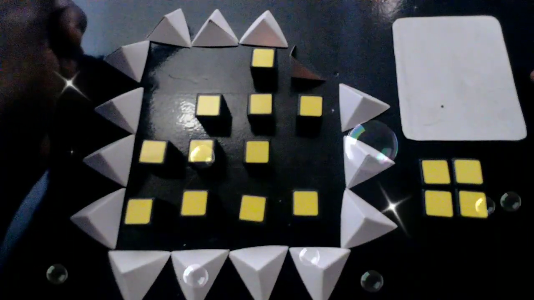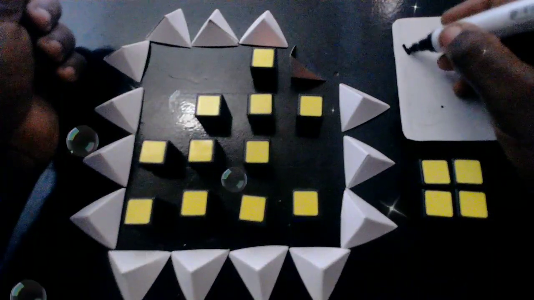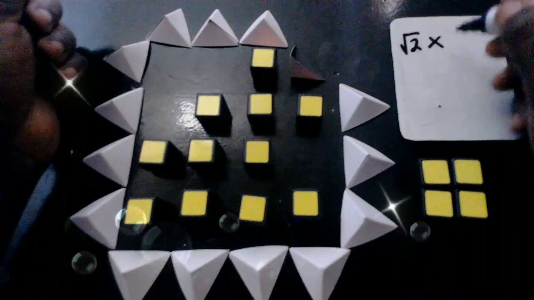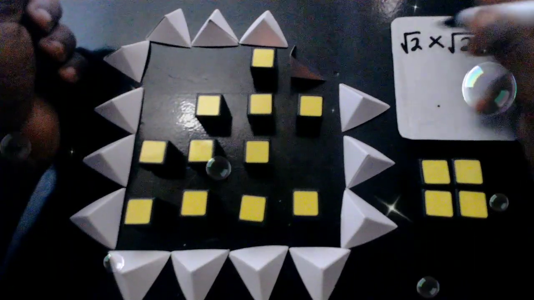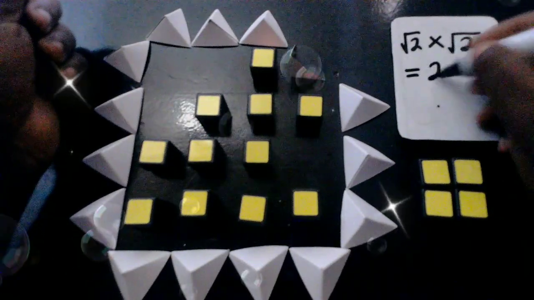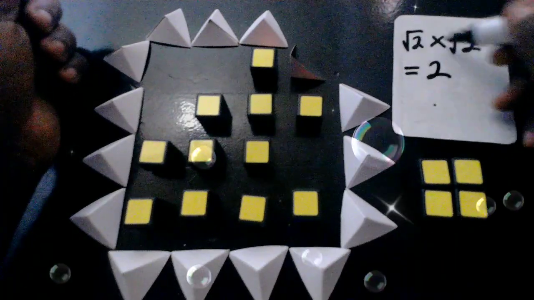Now surds can also be multiplied. We can multiply surds, right? Yes. So the interesting thing about surds is that if a surd multiplies itself, it will lose its surdness. So you're going to get 2. So when a surd multiplies itself, it loses its surdness.